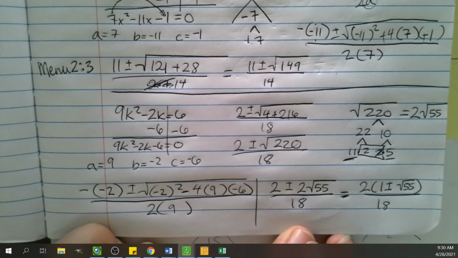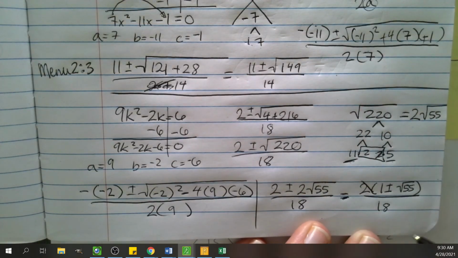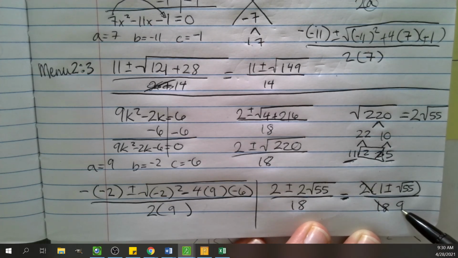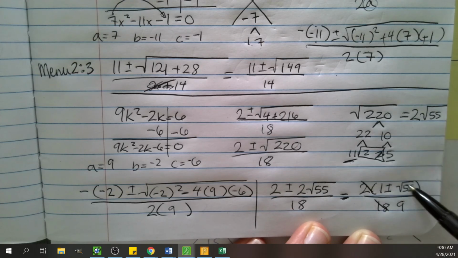Miss Haley, what can I do with that 2 and that 18? Reduce it. What does the 18 become? 9. Good. And I don't have any room to rewrite it, but that's your answer: 1 plus or minus the square root of 55 over 9.